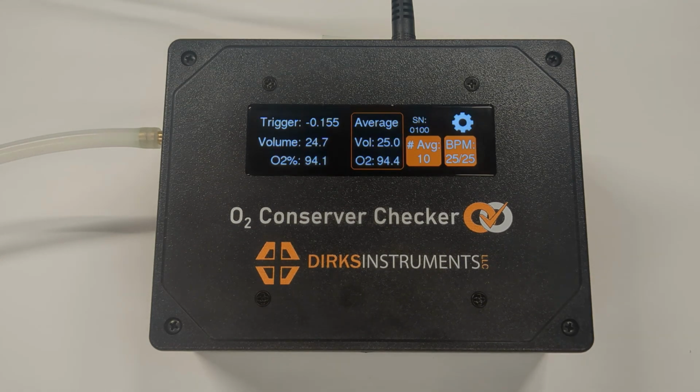On the top right section of the display, we have our serial number for the device, as well as a small area that will indicate if the device is connected to an external device, such as the PC-based monitoring software. When connected, the Bluetooth icon will be visible here. Finally, the gear icon in the corner is where we can access our settings.